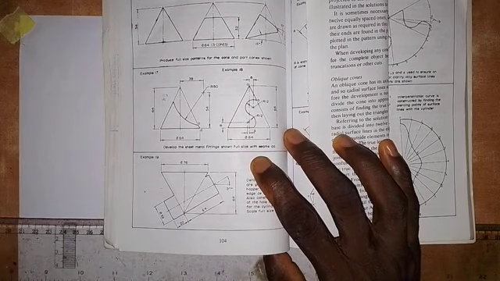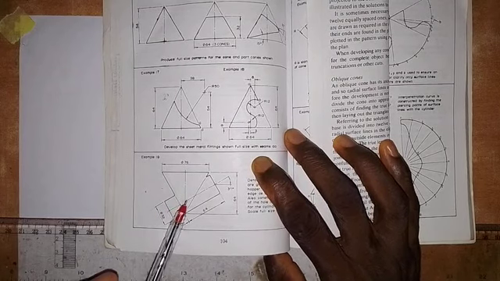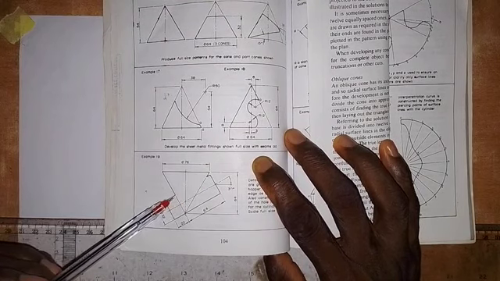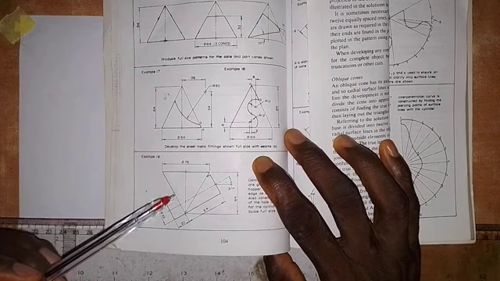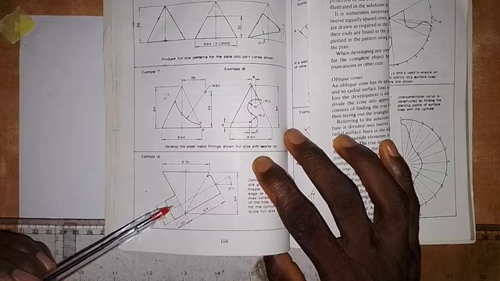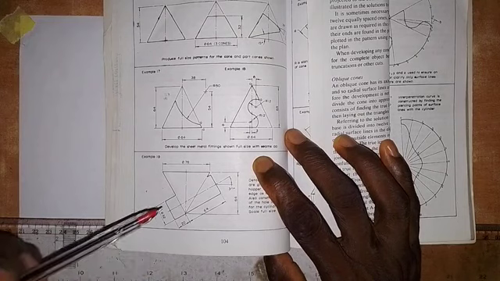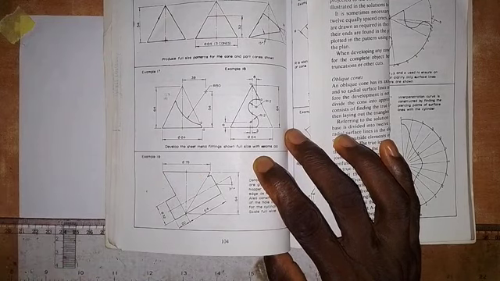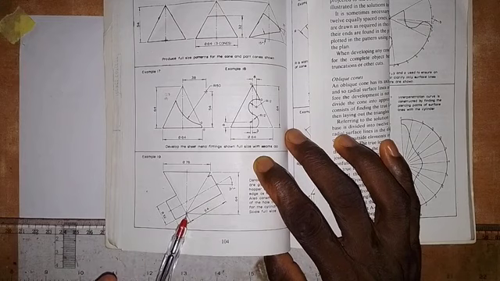Page 104 of engineering drawing book 2. And what we want to do here is to produce the curve of interpenetration of these two solids. As you can see here, a cone intersects a cylinder. So we want to produce the curve of interpenetration, and then we are going to produce the surface development of the cone.